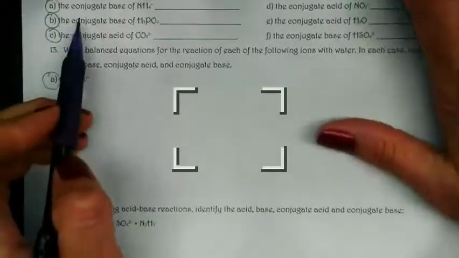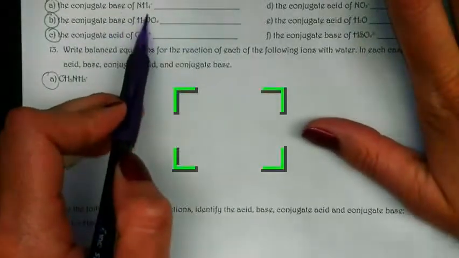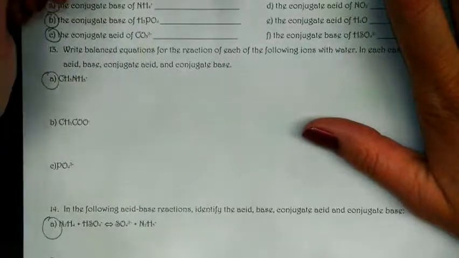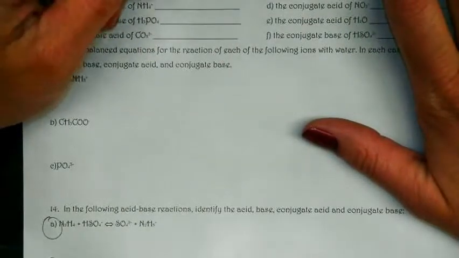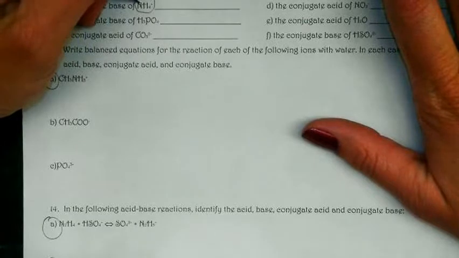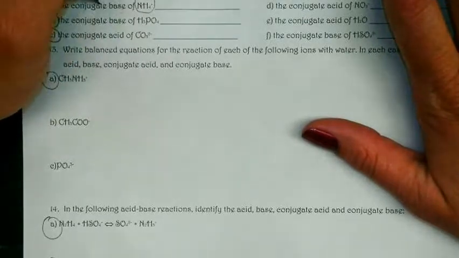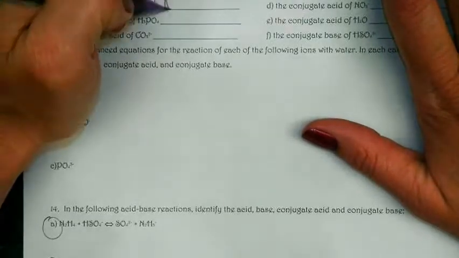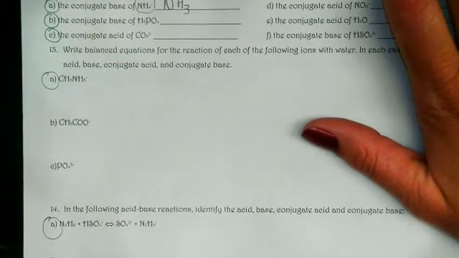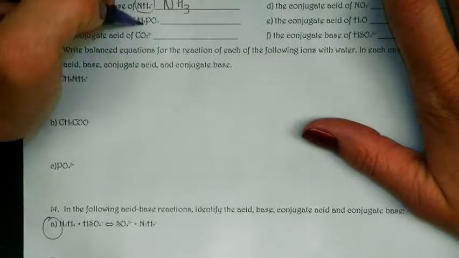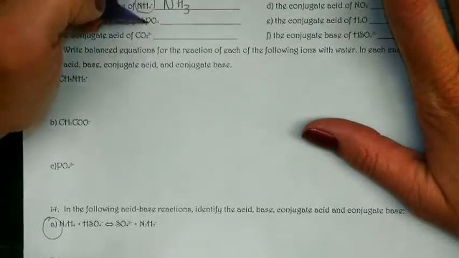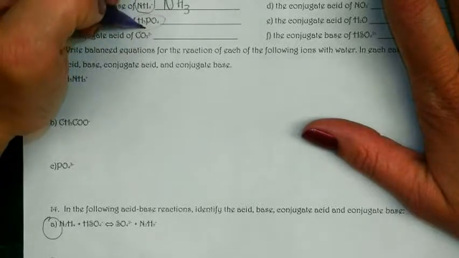So if we want to think about a conjugate base of NH4+, a conjugate base means that the NH4+ is acting as an acid, because every acid has a conjugate base. So therefore, this is going to be NH3, because it's going to lose an H+, because that's what acids do. So this would be considered the conjugate base. If I wanted the conjugate base of H3PO4, once again, this means that H3PO4 is an acid.